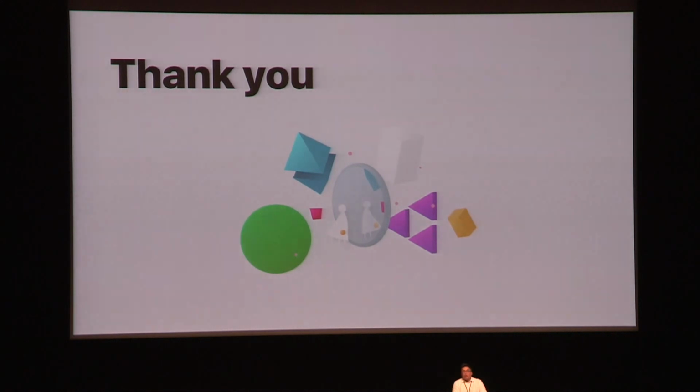But definitely, I think WebP has some potential. Yeah. Okay, thank you.